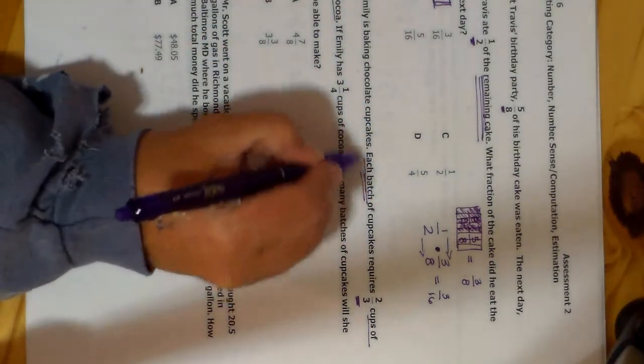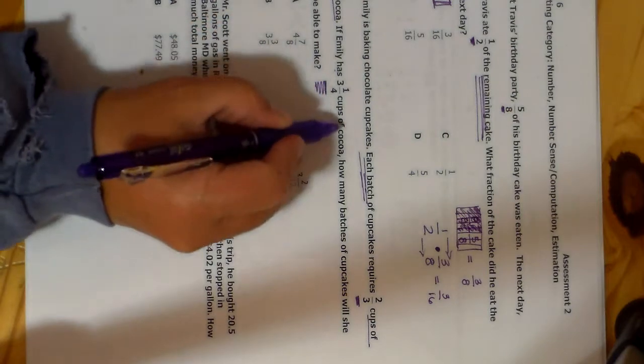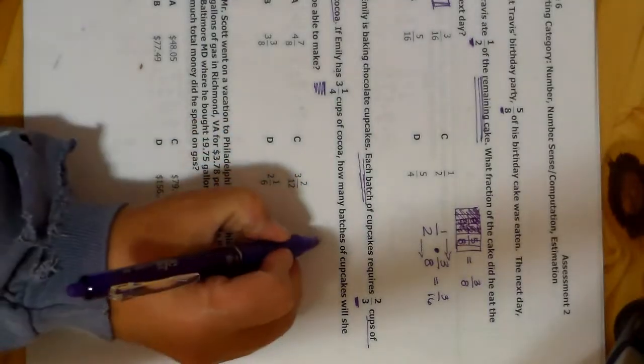Anyhow, 19. Emily is baking chocolate cupcakes. Each batch of cupcakes requires 2/3 cups of cocoa. If Emily has 3 1/4 cups of cocoa, how many batches of cupcakes will she be able to make? So she has 3 1/4 cups.